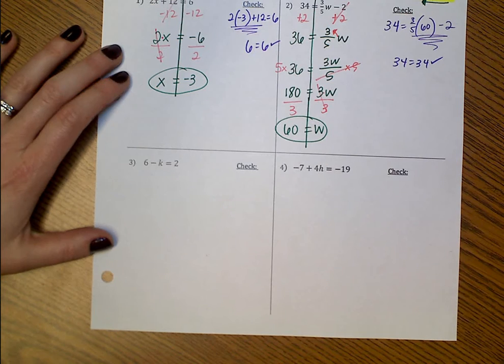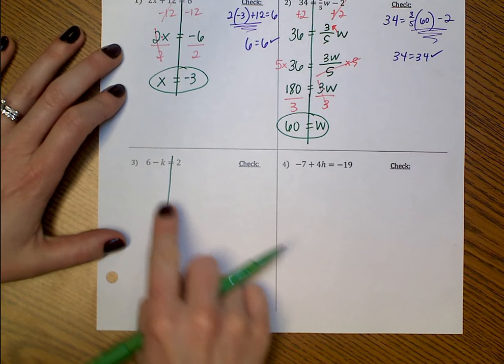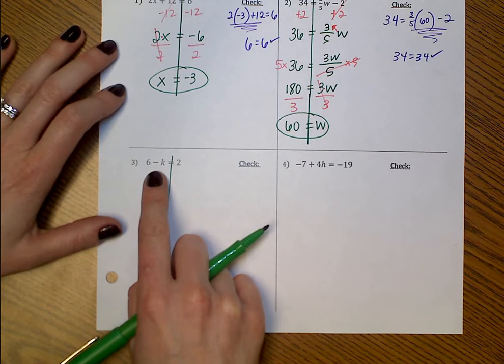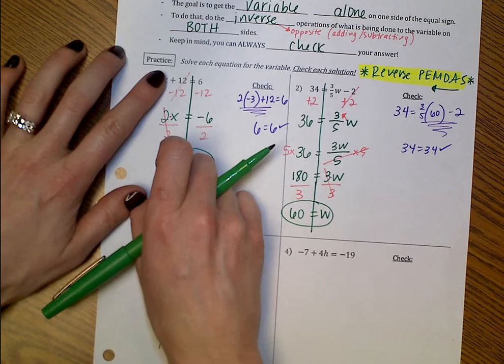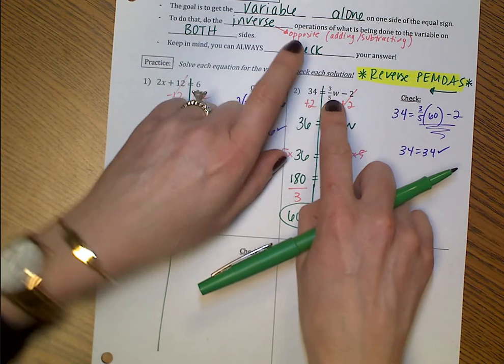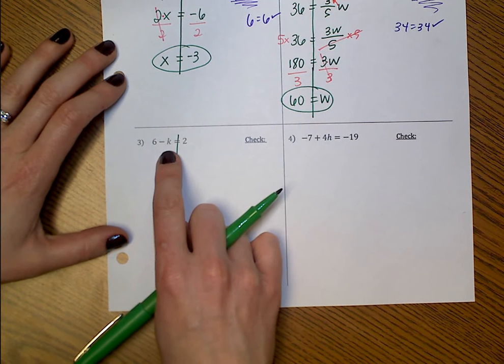All right, on example 3, here's where maybe it gets a little weird. Draw your line. Now, I like to say that you always move what's not connected to the variable first. So like the 2 is connected. Save that for the end and move the 12. The 3/5 was connected. So I moved the 2 first and then the 3/5. This 6 right here is not connected to the K. So I'm going to move that first.